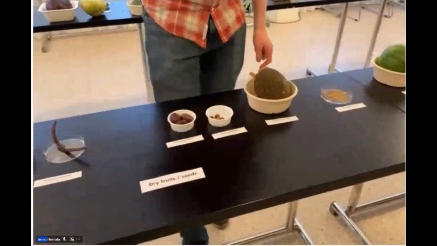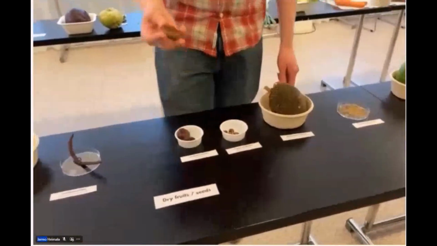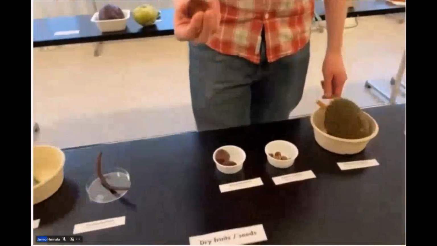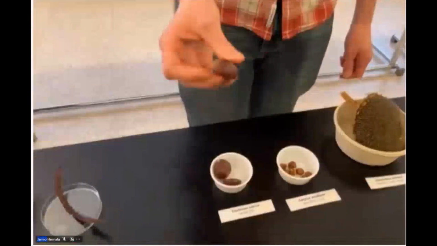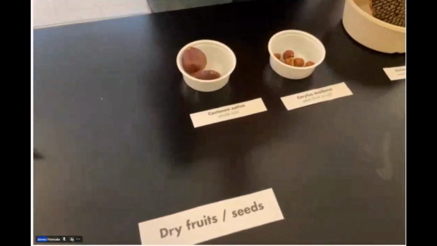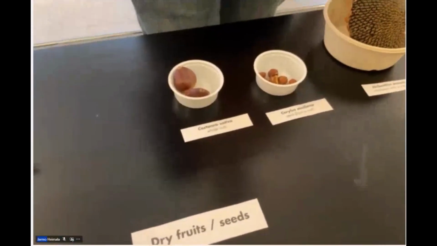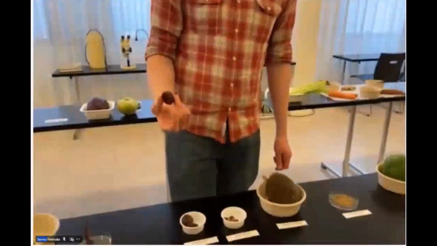Then nuts. These are chestnuts. Yeah, these are botanically called nuts. So hard, indehiscent or unopening fruit that has one seed in it.